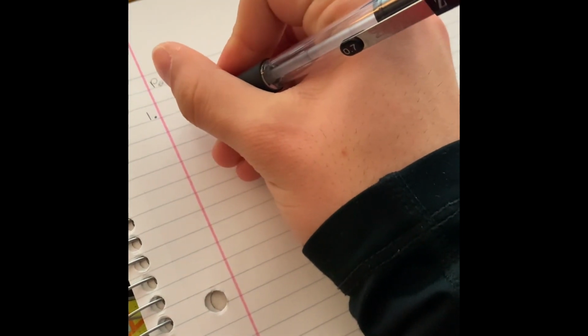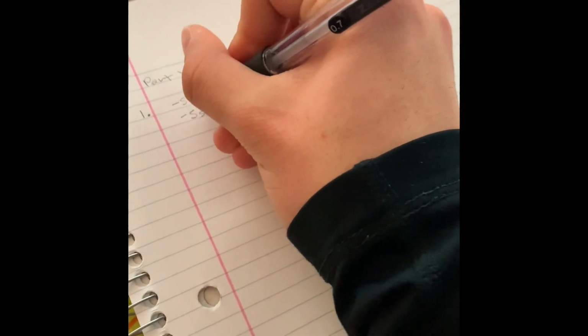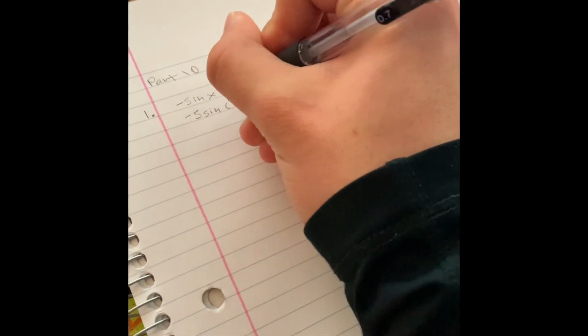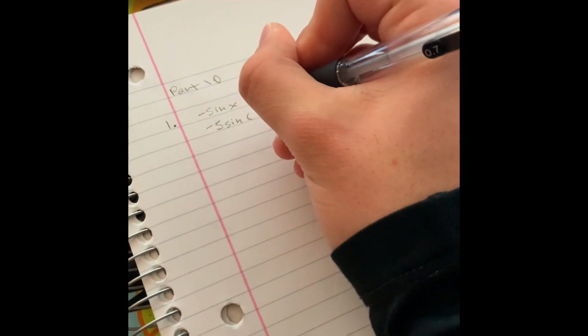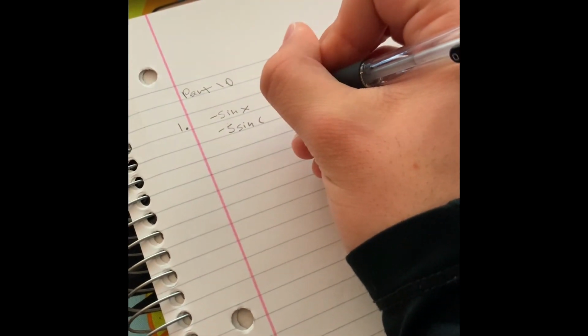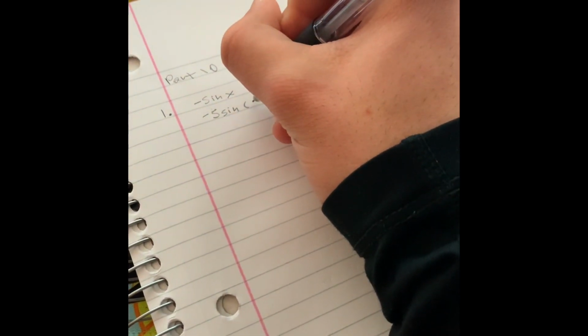So we would plug in 5, negative 5 sine, and then for x, we would substitute the angle 36.9 degrees.